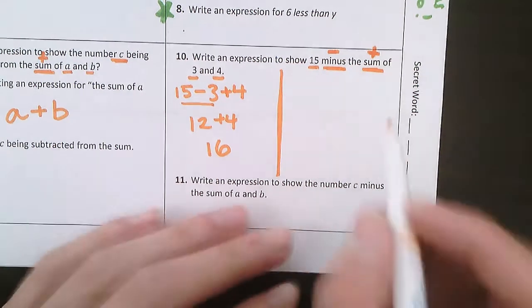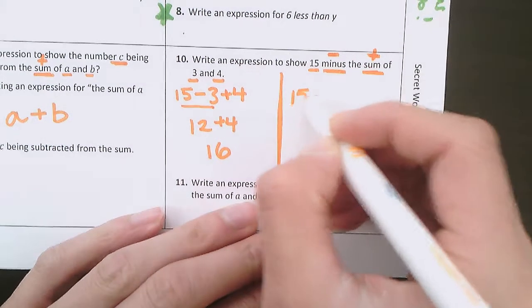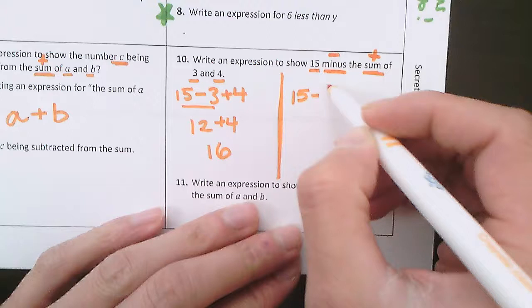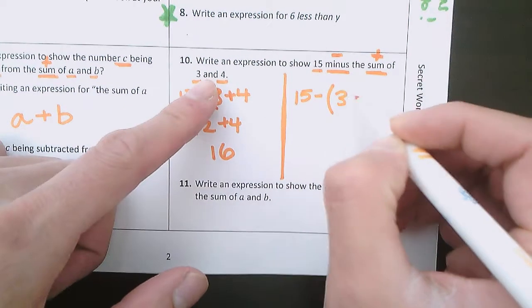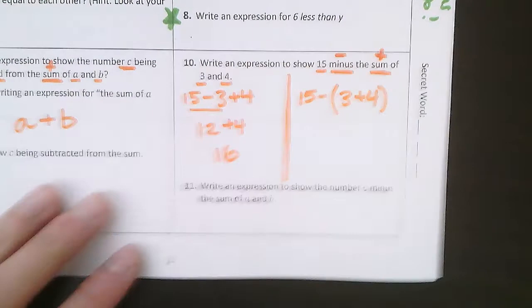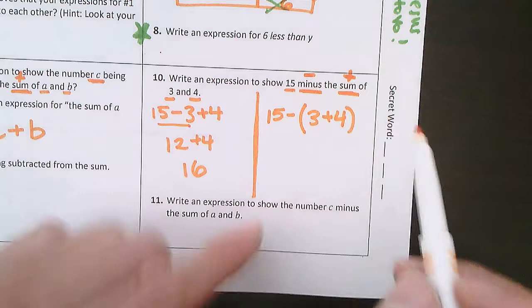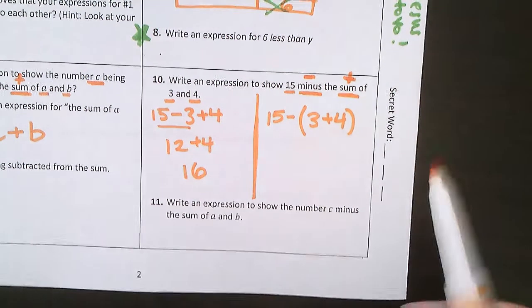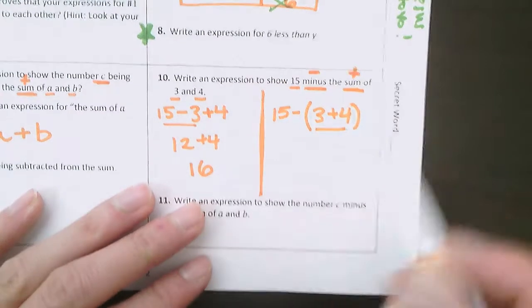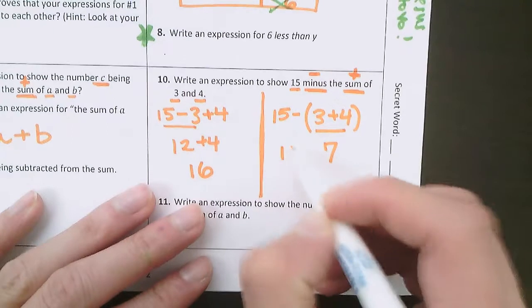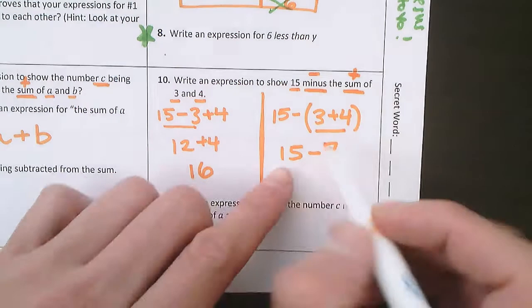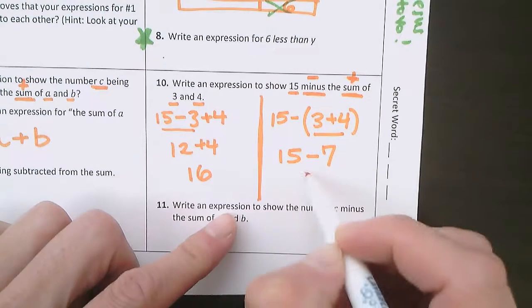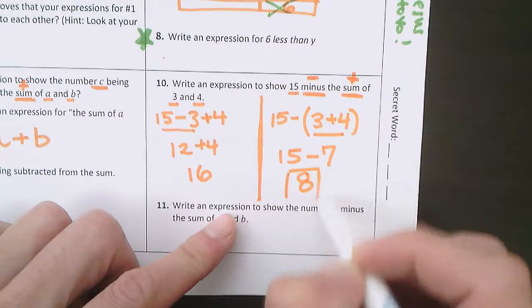Now another way that you might write this is 15 minus, and then in parentheses, the sum of 3 and 4. So that would be minus 3 plus 4. And this would be the sum of 3 and 4. Based off of our order of operations, PEMDAS, we would do what's in the parentheses first. So we would do this first. 3 plus 4 is 7. Now I'd have 15 minus 7. And 15 minus 7 gives us 8. This is the correct answer.